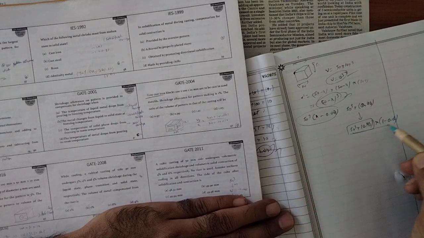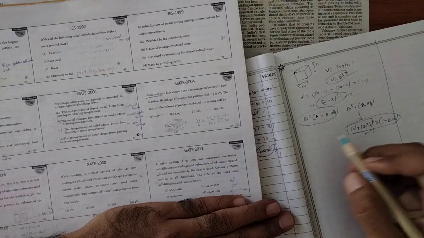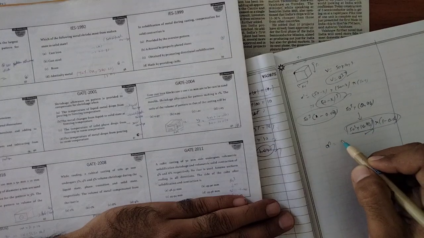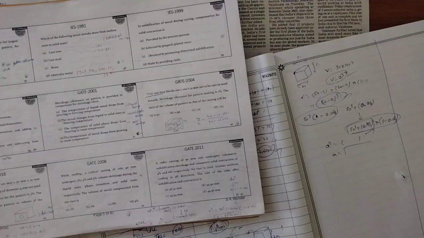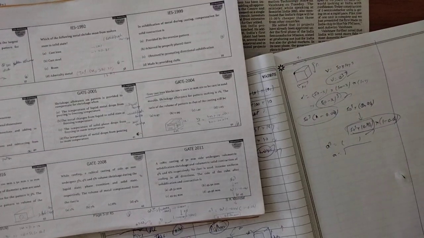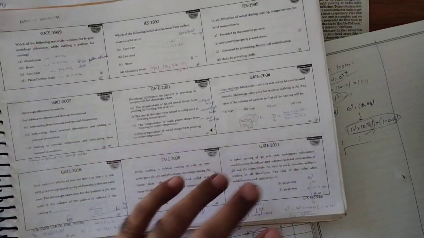So now what's the end? Now we just need to multiply. At last a cube will come, a cube equal to a certain answer. You take the root and definitely you will get the answer. Okay, just a simple question, no need to get confused. I think you're getting this point.